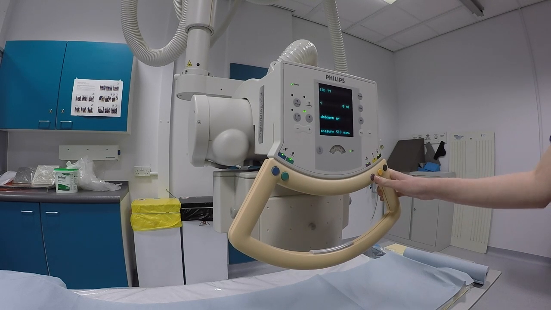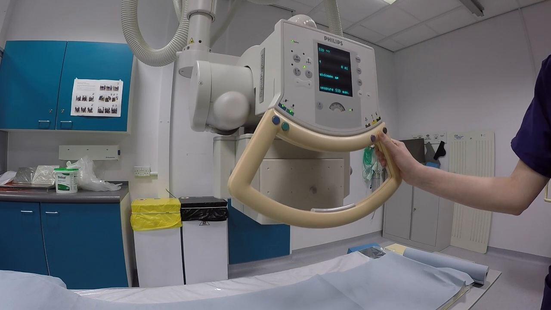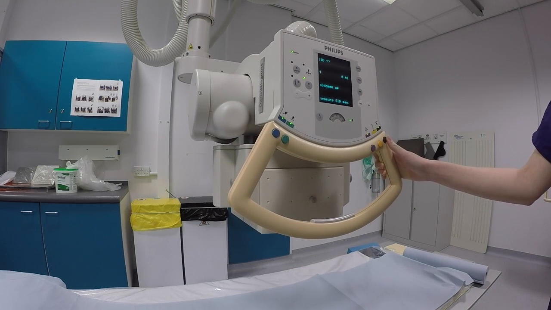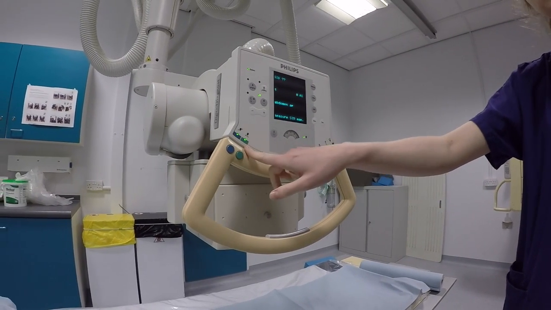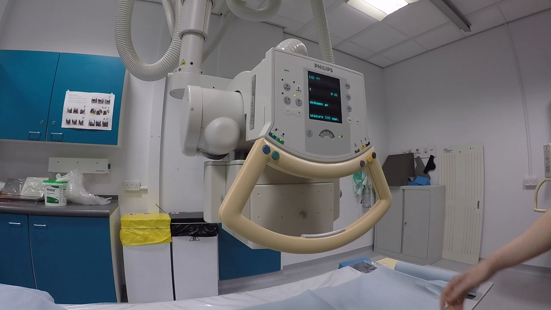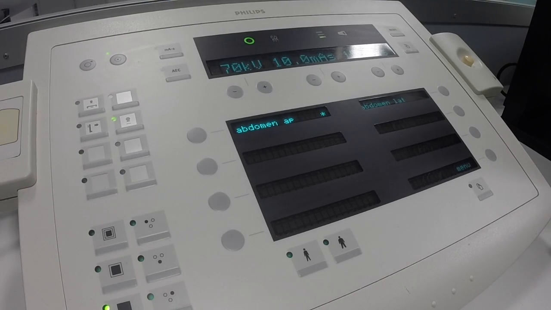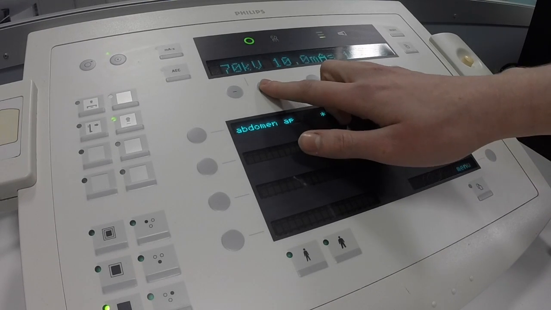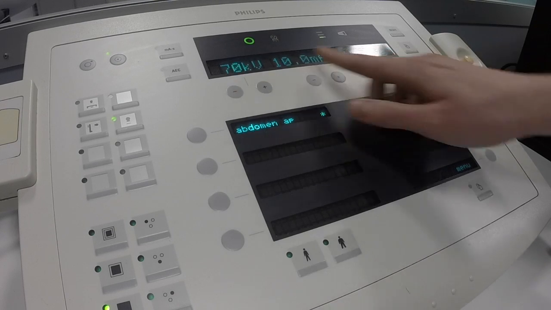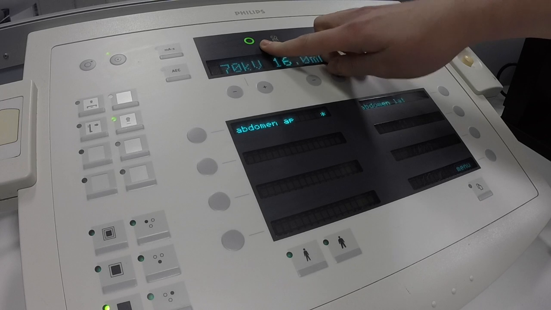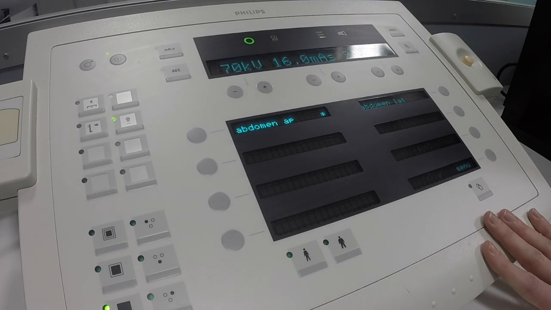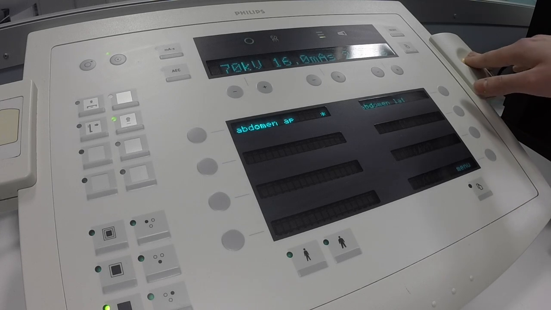The purple one's used to rotate the tube around for different examinations. The yellow one moves it up and down. And then the black one's for angling towards the patient's head or feet. And once they're all locked in place, these green lights will come up, and then you know that you've got everything locked in. So once you've selected your patient, you can manually alter your KV using these buttons. You can do the same with your MAS. And then this light indicates that the machine's ready to x-ray. If the light isn't on, you're not able to expose, so you need to double check that first. And then you can just expose.